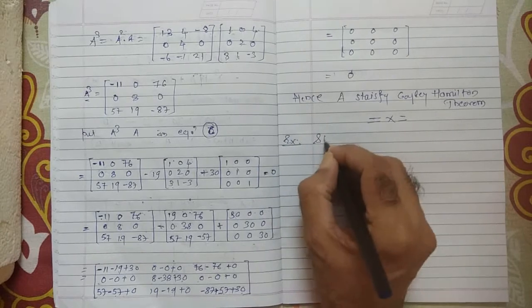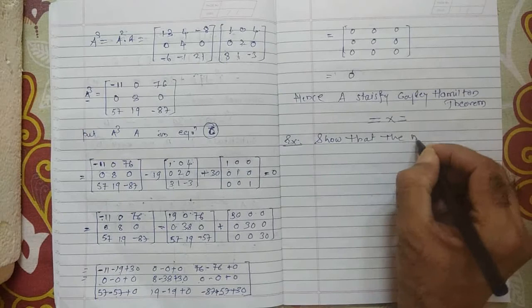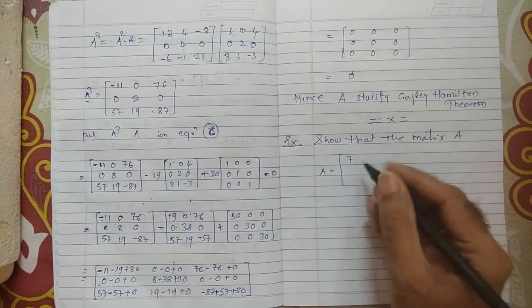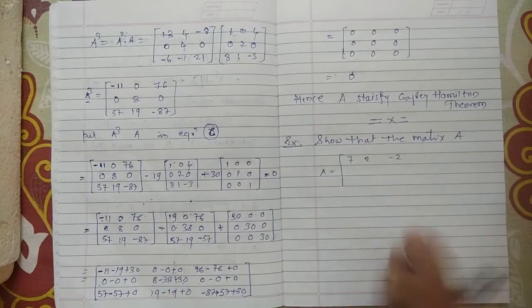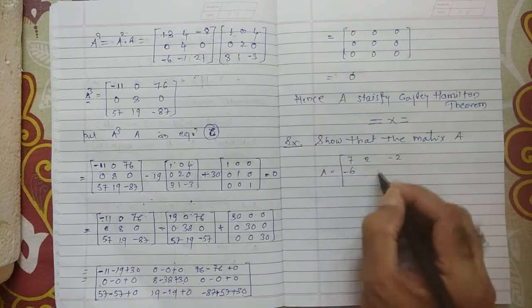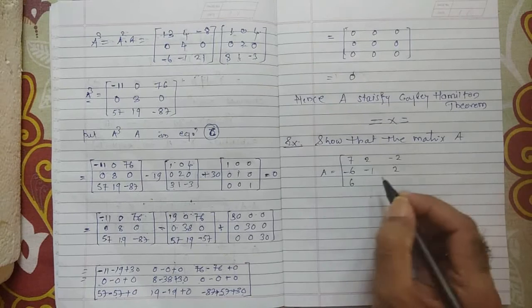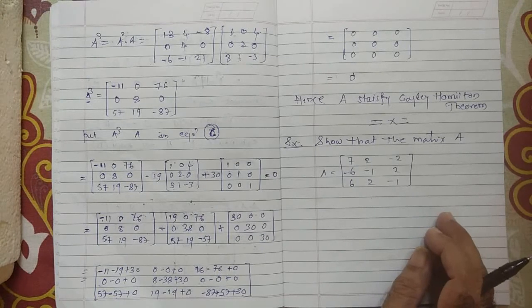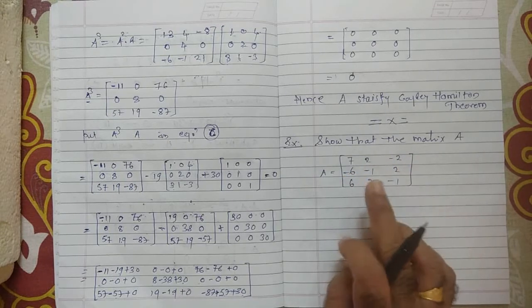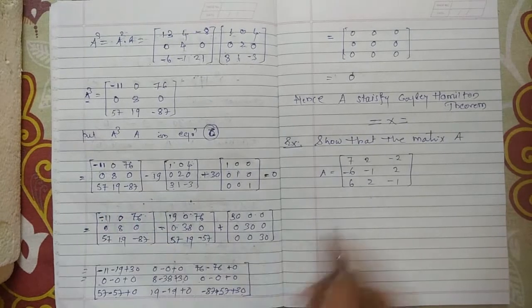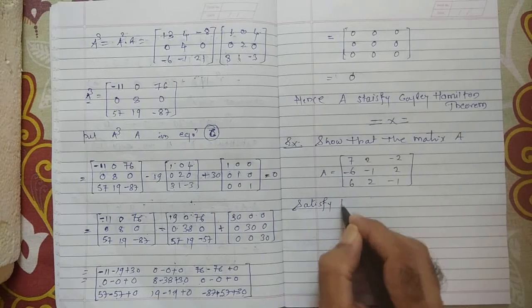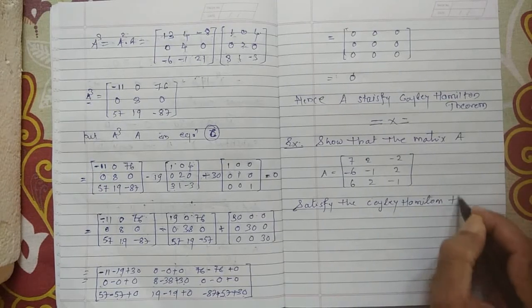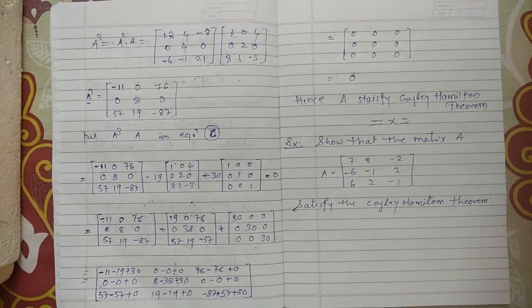Example: show that the matrix A, equal to [7, 2, -2; -6, -1, 2; 6, 2, -1], satisfies the Cayley Hamilton theorem.